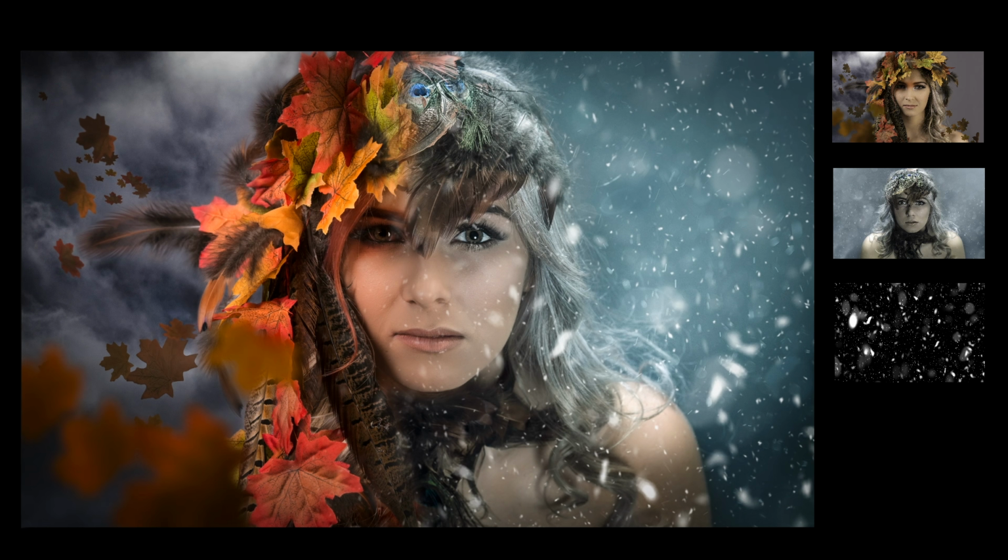And there we have it. Autumn into winter. Hopefully that lets you see how you can combine two portrait images into one to give it an entirely different look.